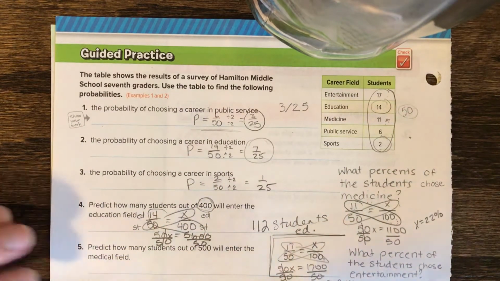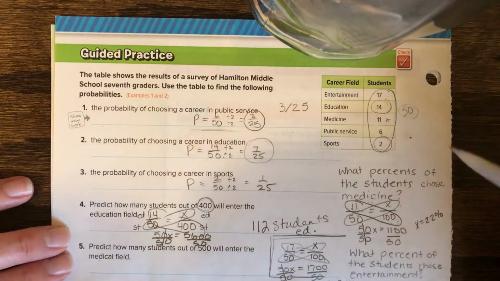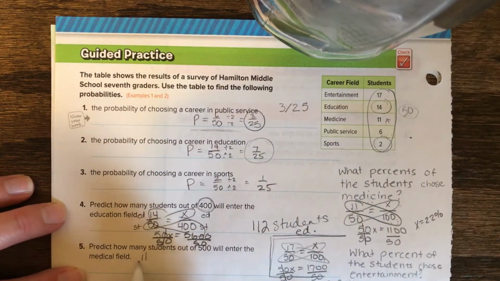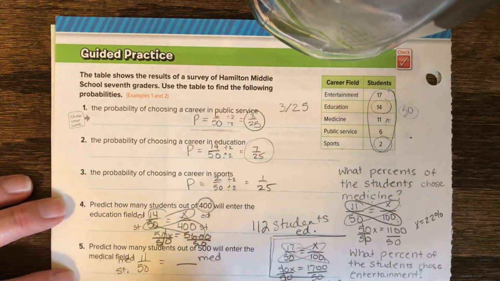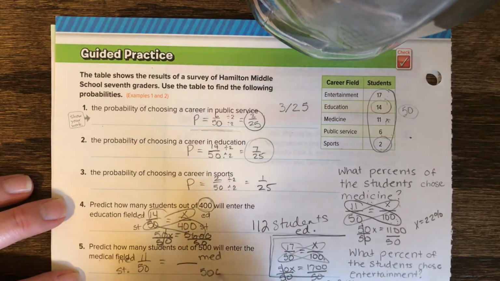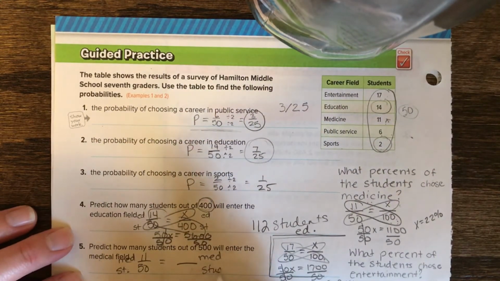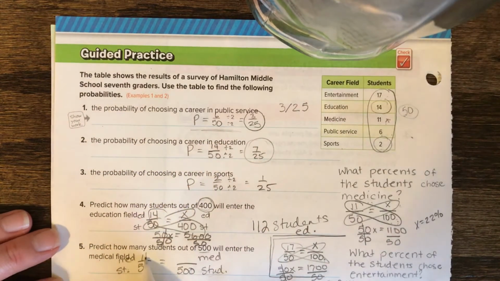We'll do one more like this. Again, we're making a prediction. If this holds true, right now they're saying in the medicine field or medical field, we have 11 students out of the 50. So this is the medicine out of the students. So now we want to know how many people would choose medicine out of 500. Out of the students, and now our new total of students is 500. So originally we had 11 medical students out of 50 students surveyed.